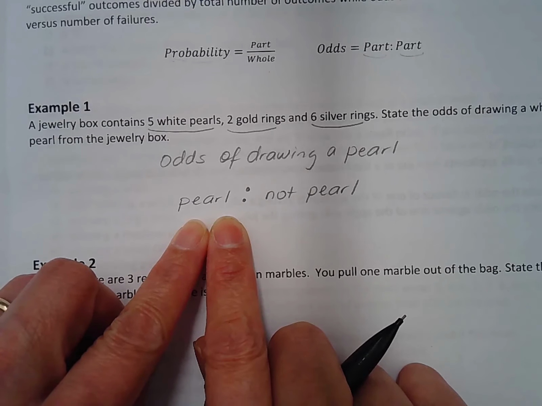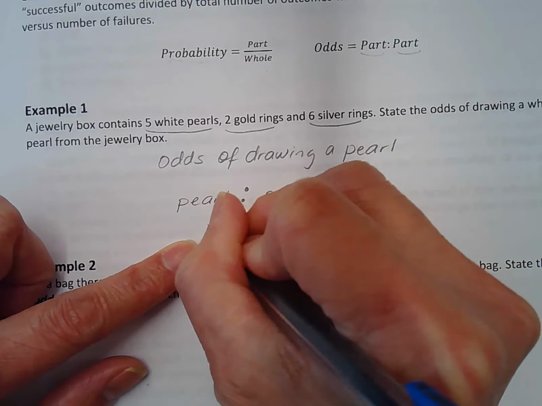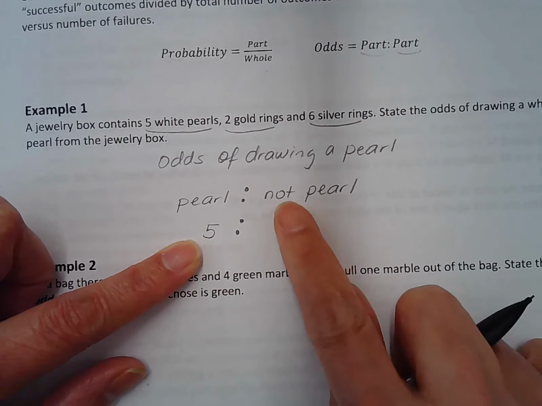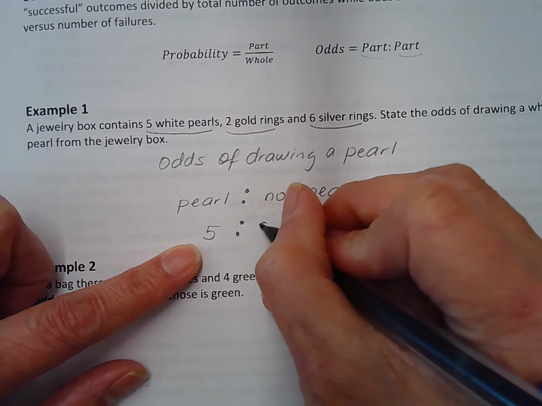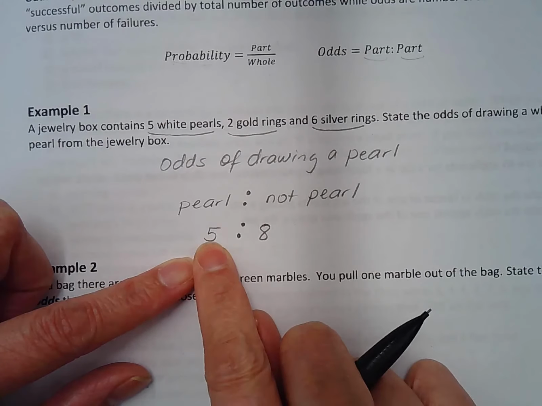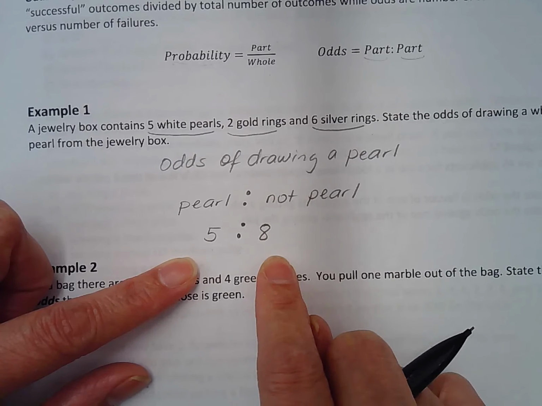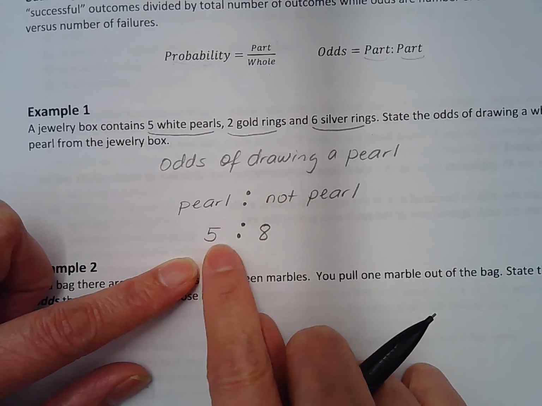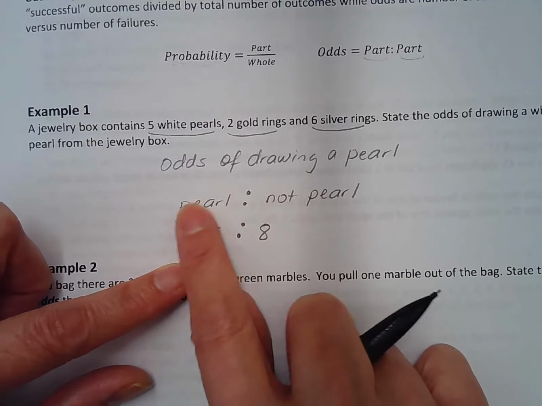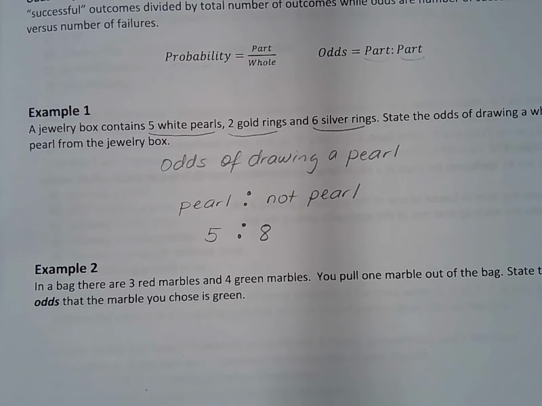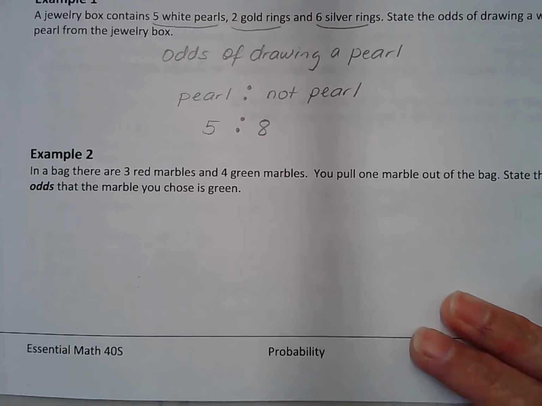The number of ways I can get pearls is 5, and not pearl would be 8. So you would read that as 5 is to 8. That's one part, and this is another part, and when you combine them, that's the whole jewelry box. Like I said, it gets better when we have an actual example.